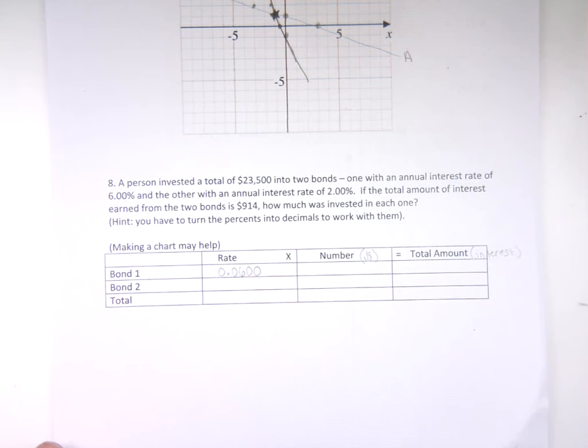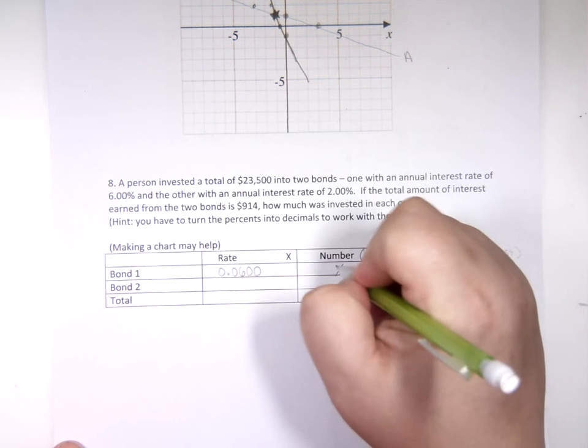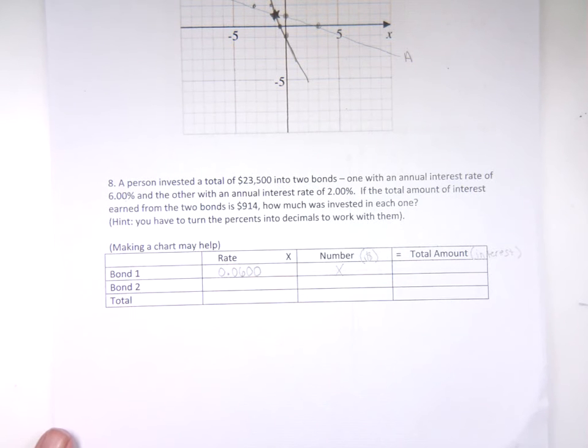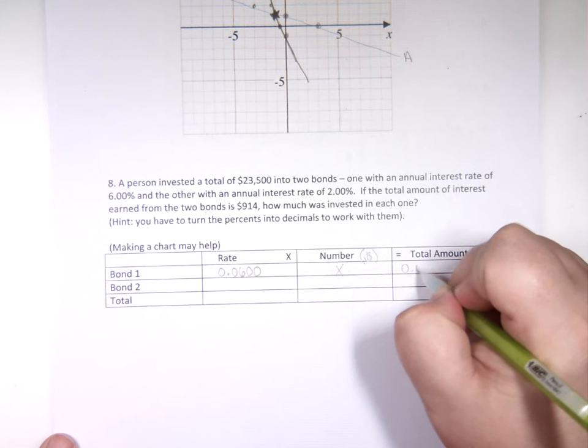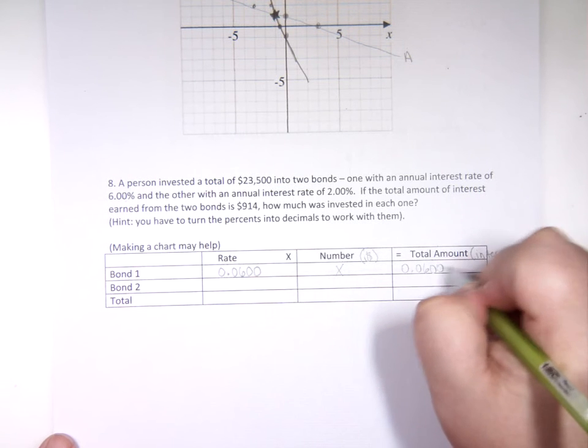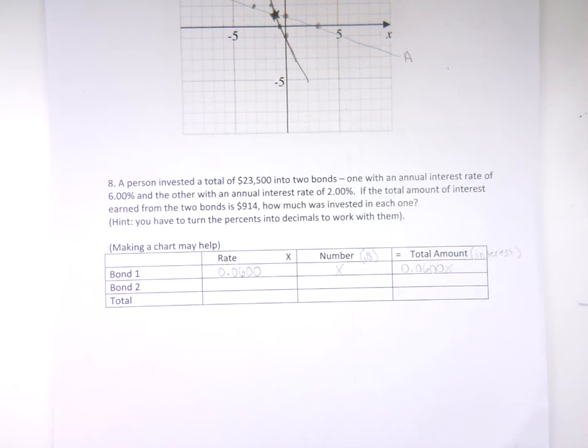So I'm going to call this X. And so the total amount of interest we earn is 6% of whatever X is. We just multiply them, right? So I've written rate times number equals total amount. So what we're doing across the rows is just multiplying.